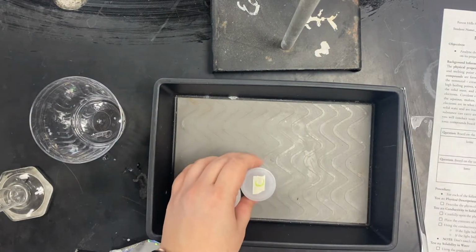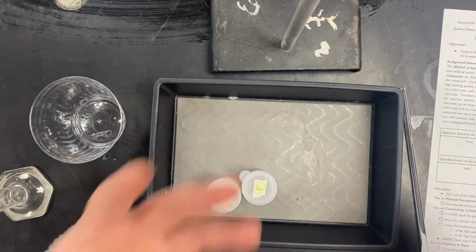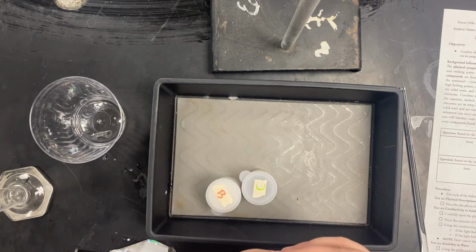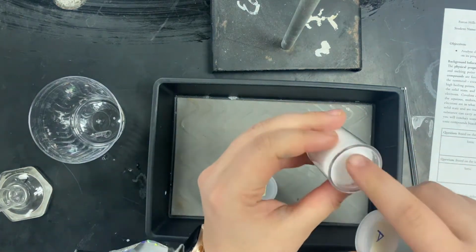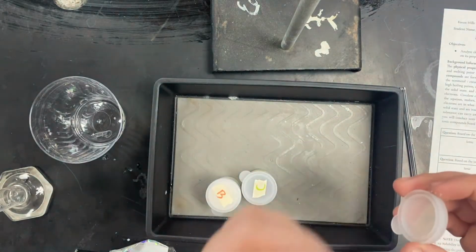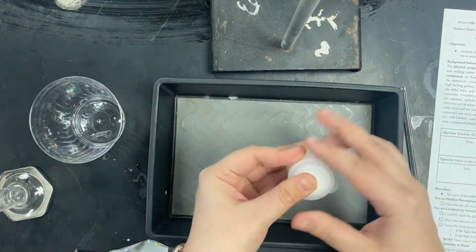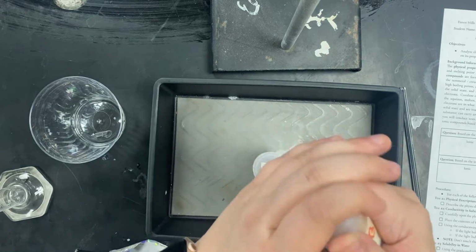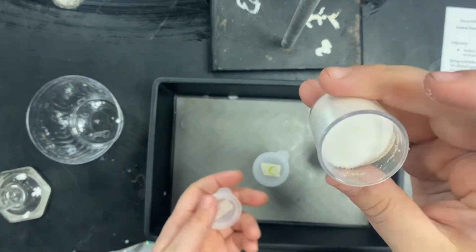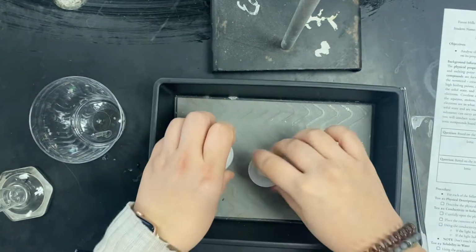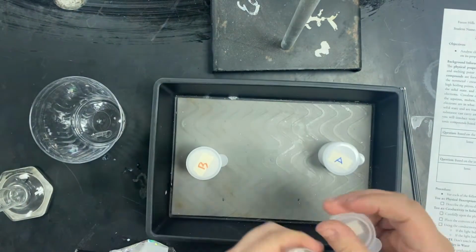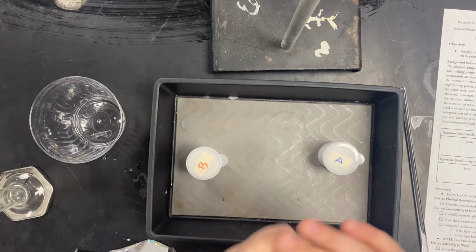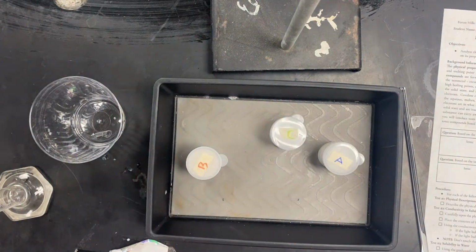Our first test is to look at the physical properties of the substances that you have. So you can open up each sample, touch it, look at it, get a good look at it, close it up. You'll do that for all of your samples, and then see. Your next test, test number 2, is conductivity in the solid state.